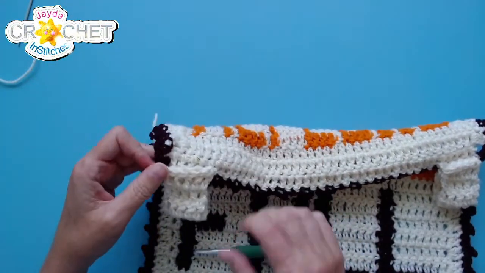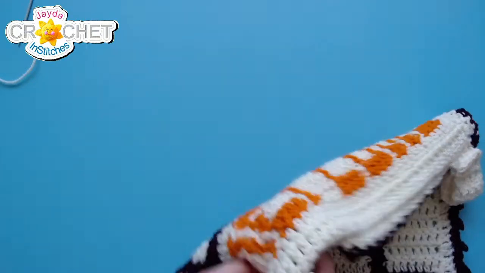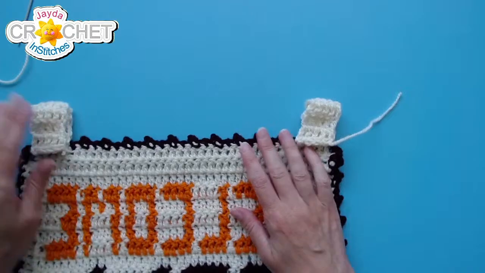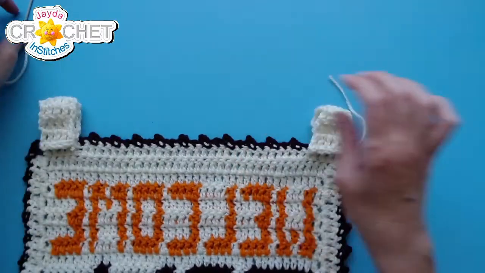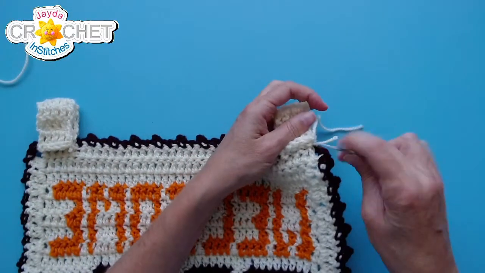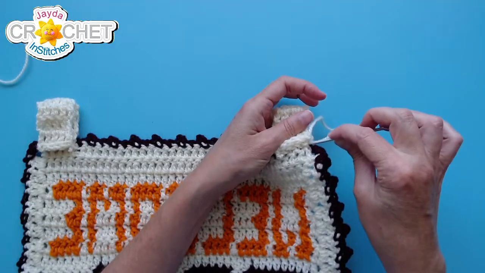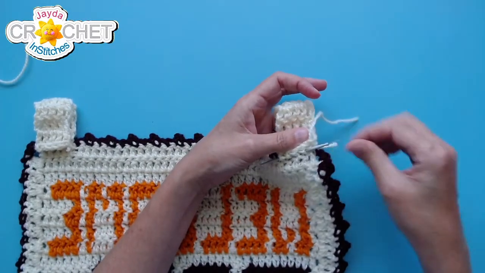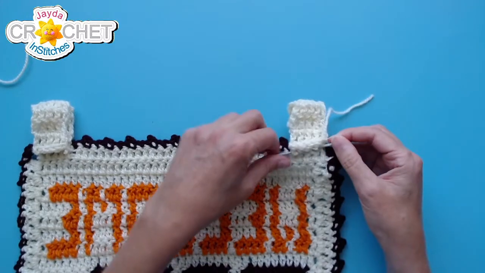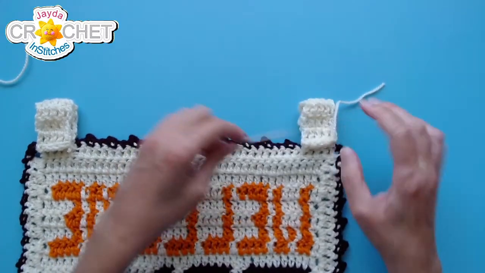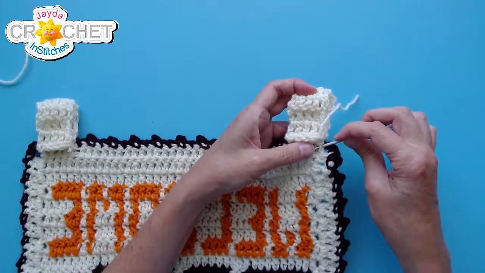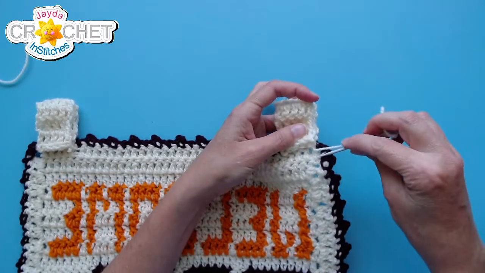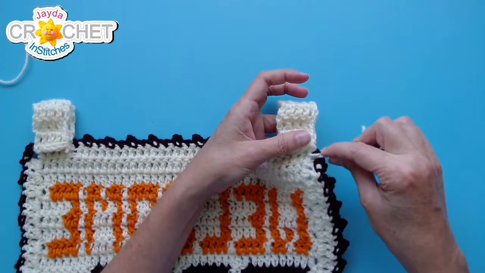I like to pull back on it a little bit. And then weave in your tails. I've got this little tail left to sort of weave in, so I'll just do this one here. Get it out of the way. There we go. And I'll bring this down this side and weave it in back here.